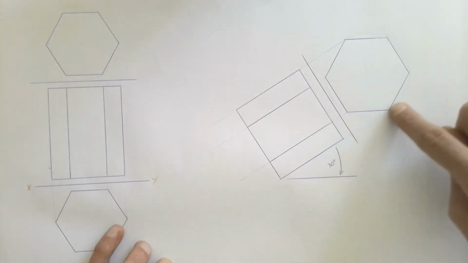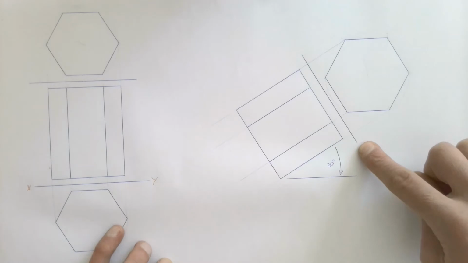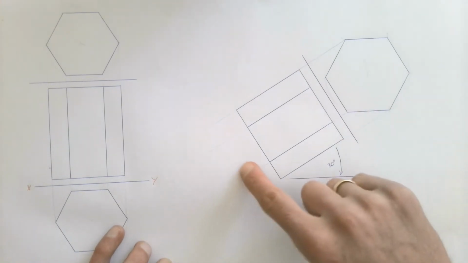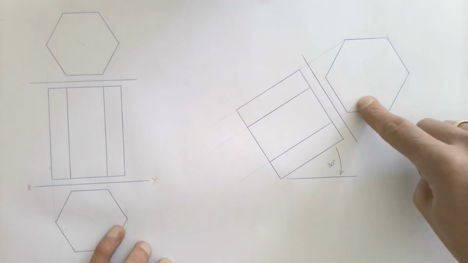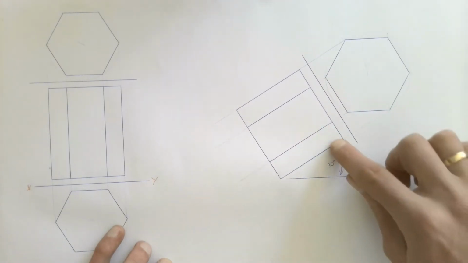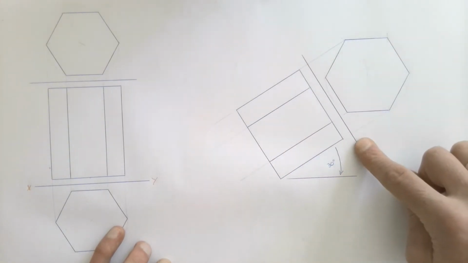So if this is lying at a 30-degree angle, then this XY line must be at 60 degrees. If this XY line was at a 45-degree angle, then this would be a 45-degree angle as well. So the two added up must always give you 90. This is lying at a 30-degree angle this time, so this would have to be a 60-degree angled line.